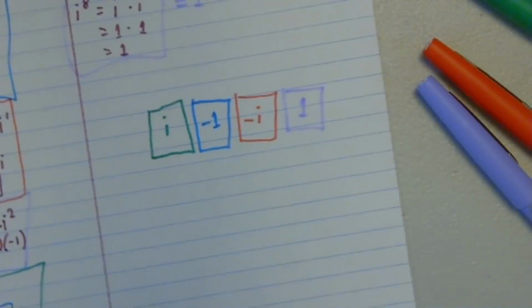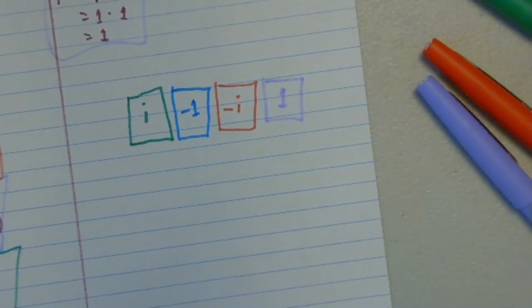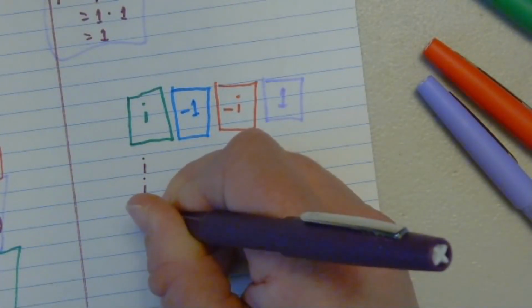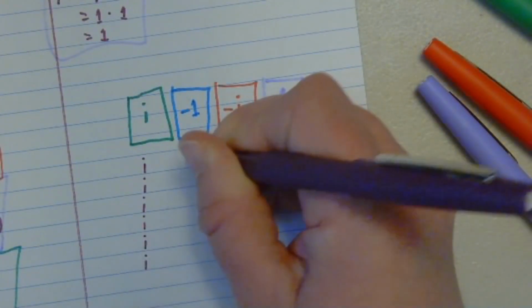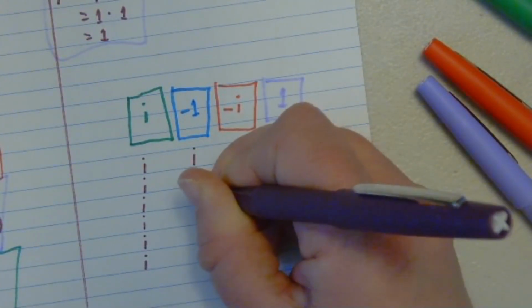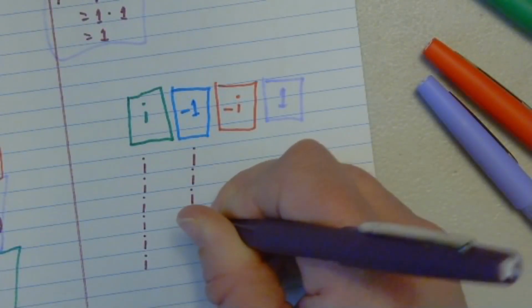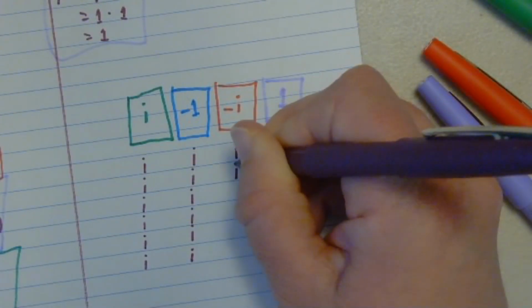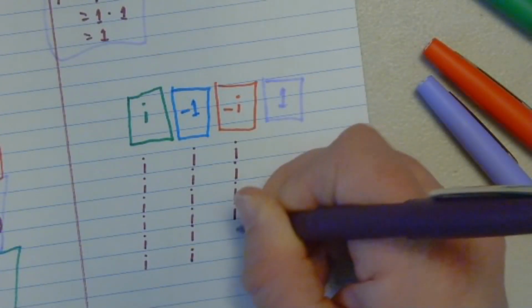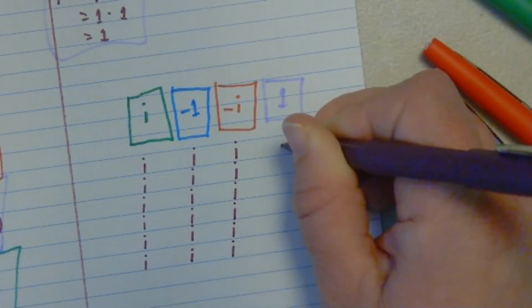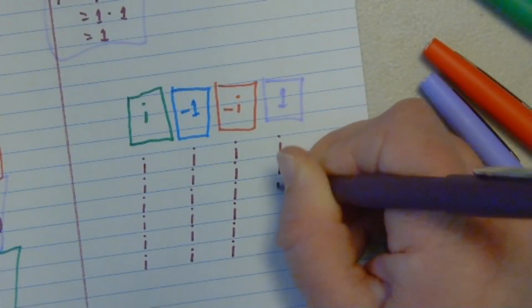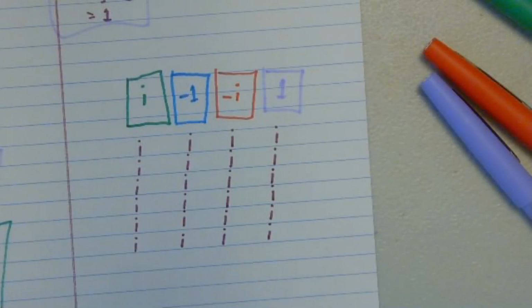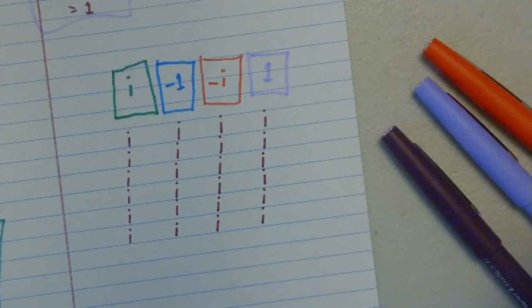I've looped through that pattern twice. So if I think of all of my possible I's, they're all going to be in one of these 4 categories.